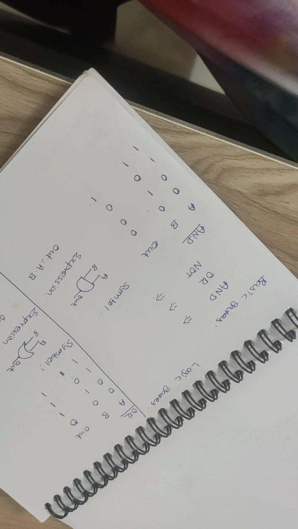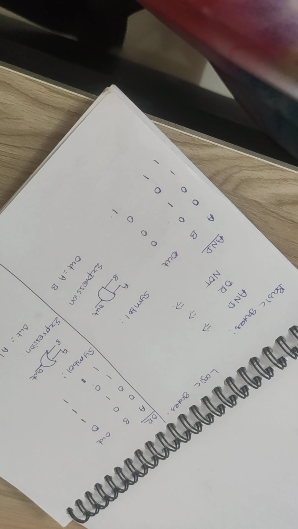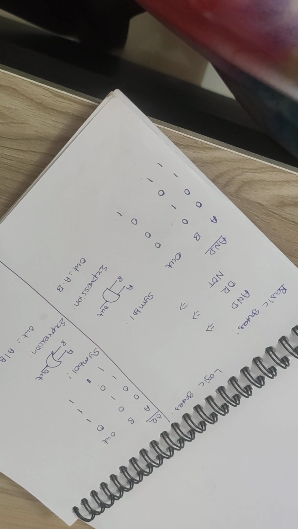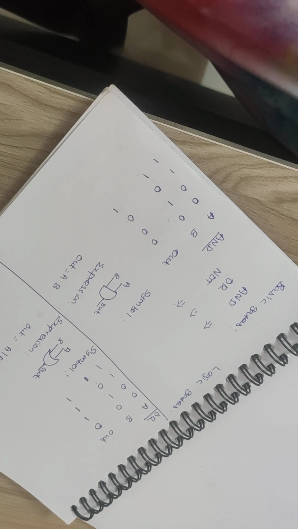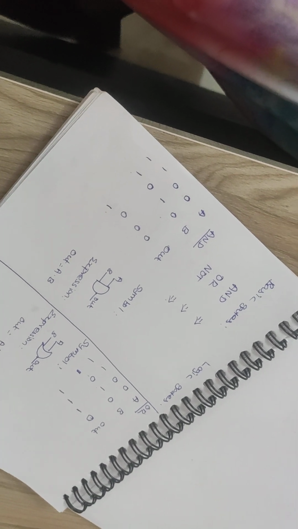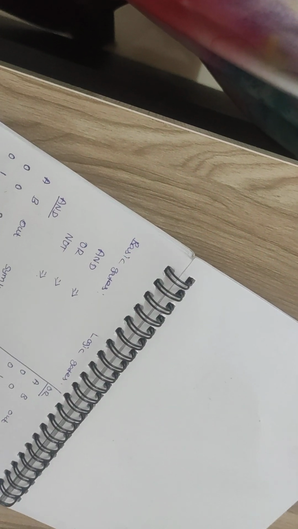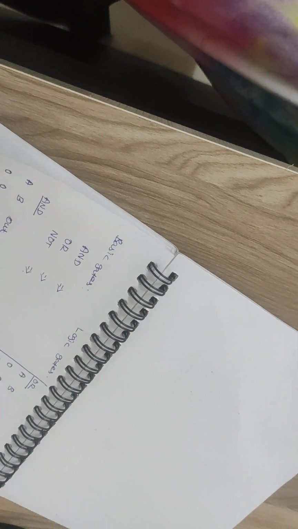Among those, we know the functionality of AND: if both inputs are high, the output will be high. OR means any one of the inputs should be high to make the output high. And the NOT gate will be the inverted version of the input. So that is about the basic gates.